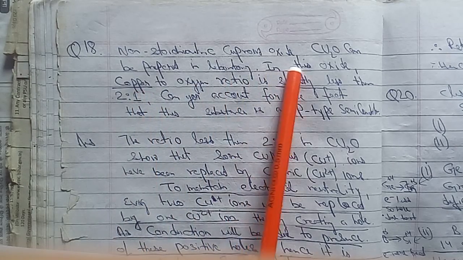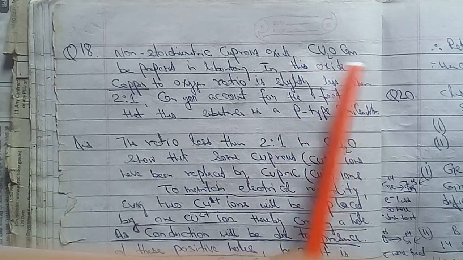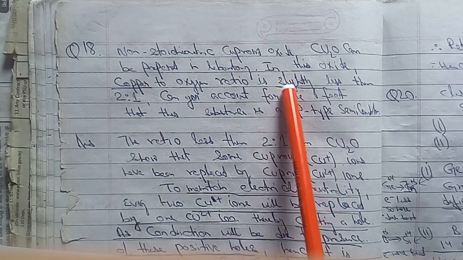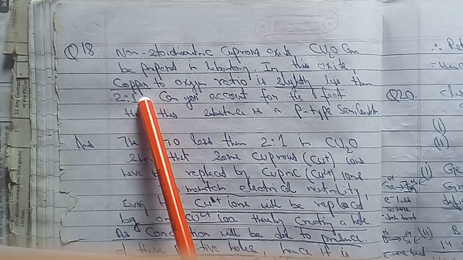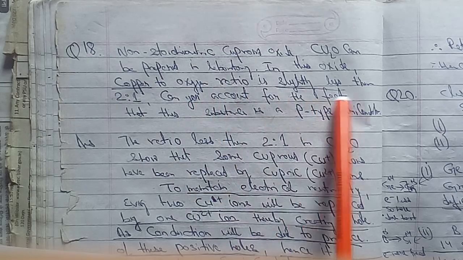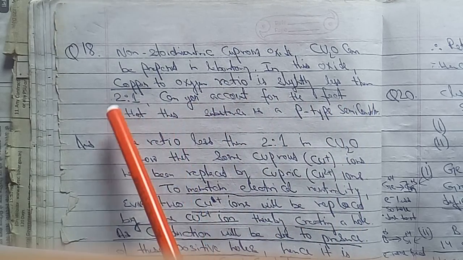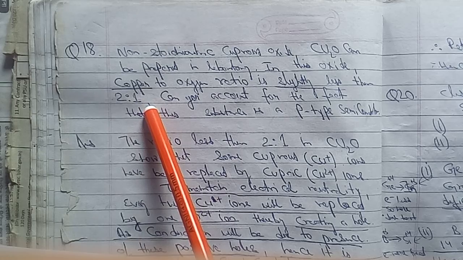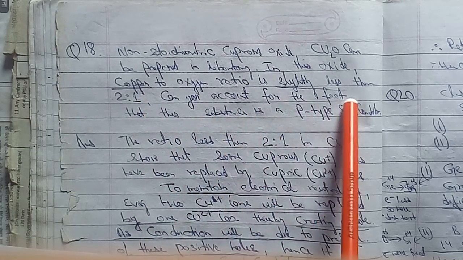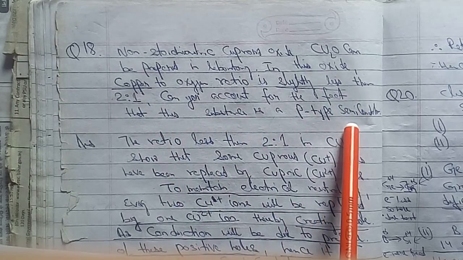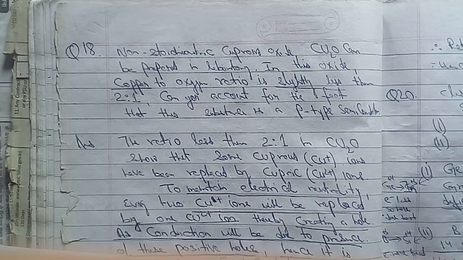Non-stoichiometric cuprous oxide, Cu2O, can be prepared in the laboratory. In this oxide, the copper to oxygen ratio is slightly less than 2:1, meaning copper is less and oxygen is 1. Can you account for the fact that this substance is a p-type semiconductor?